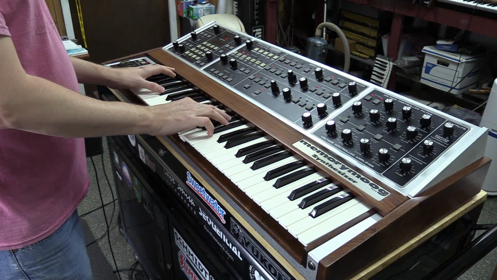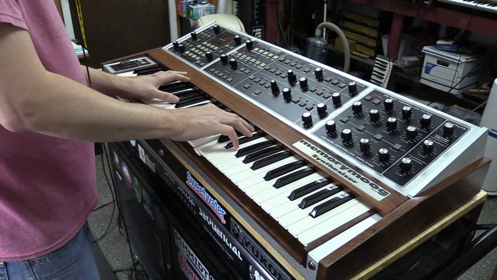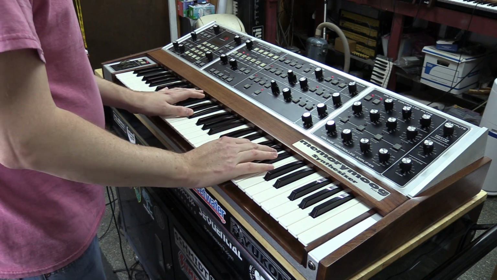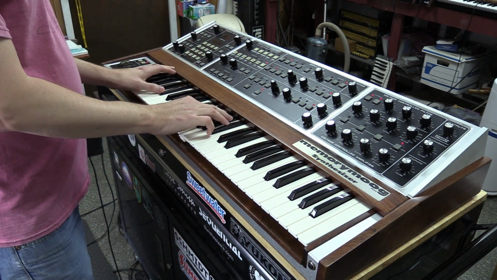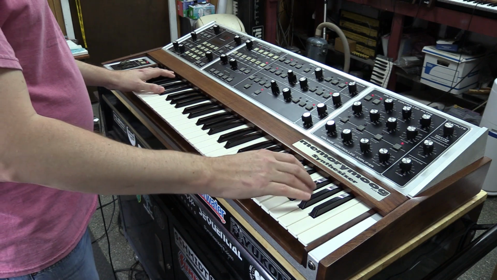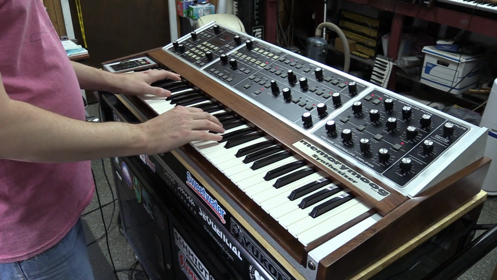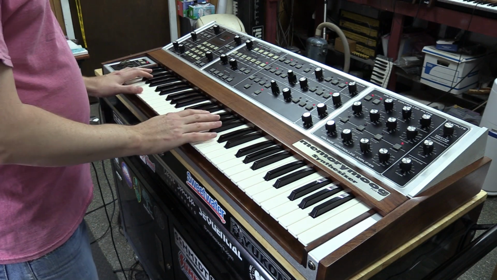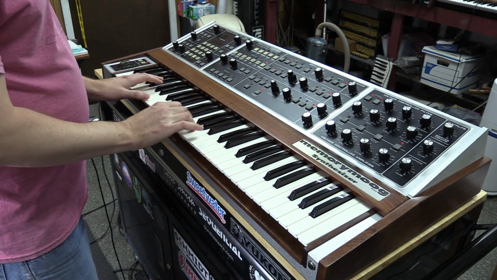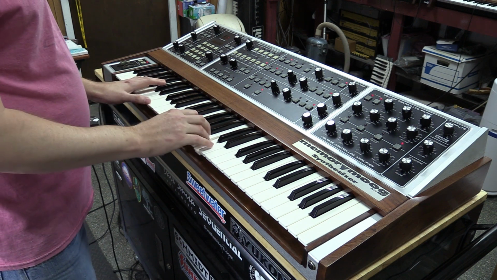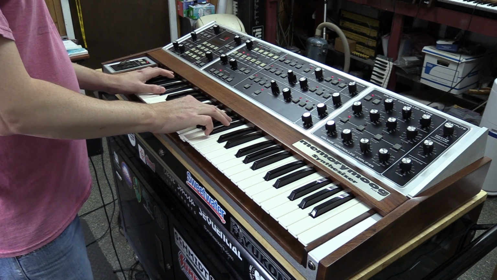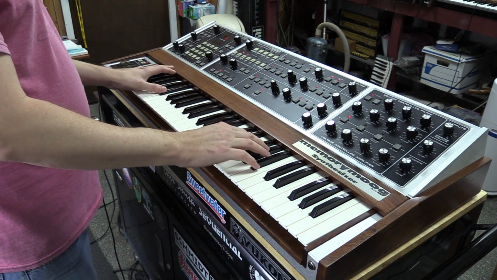Preset 6. Preset 7. Preset 8, oscillator sync.